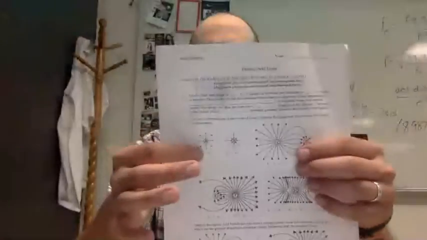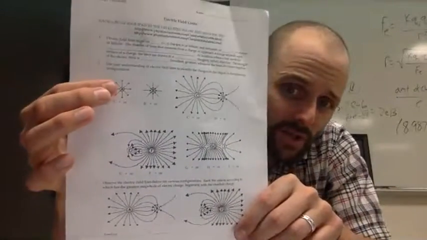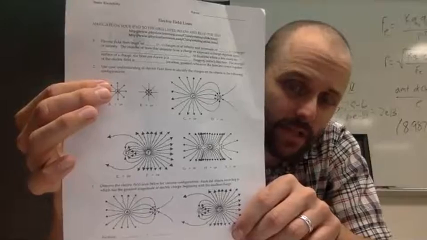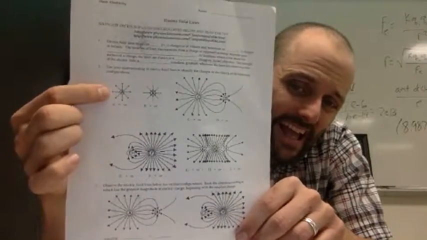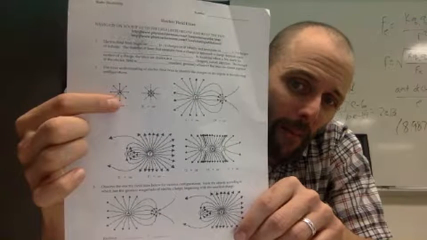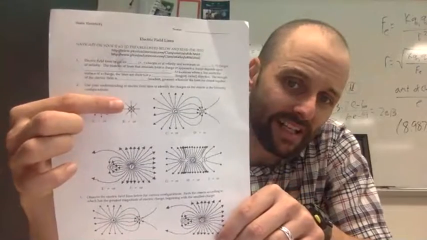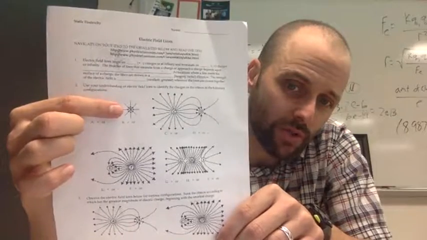The way we judge if A here is positive or negative is we try to see what's happening to the lines themselves. If you look at the arrows in that very first one, A is going to be positive because the lines go away, whereas B will be negative because they're going towards.